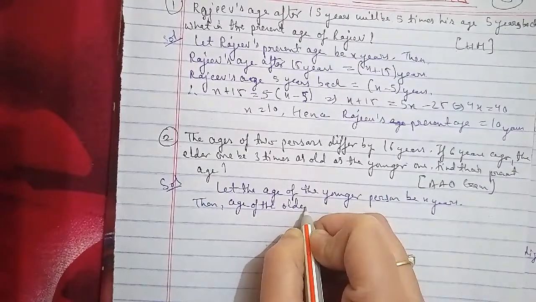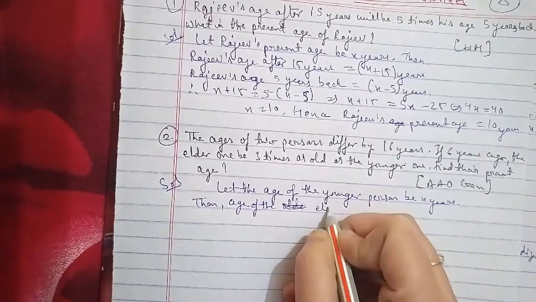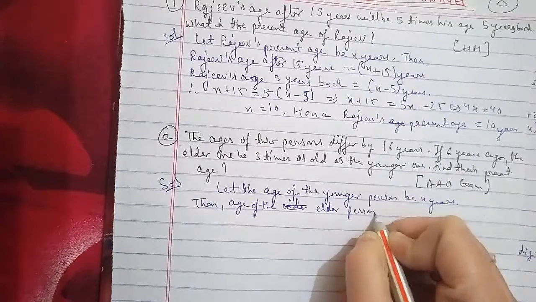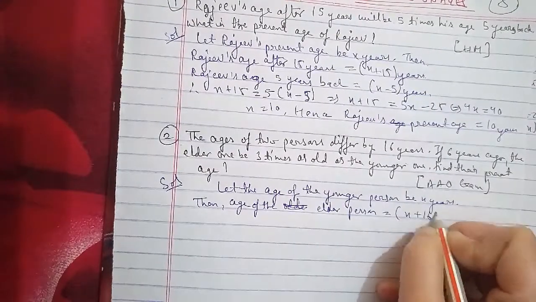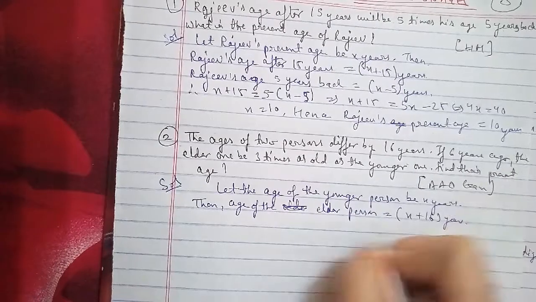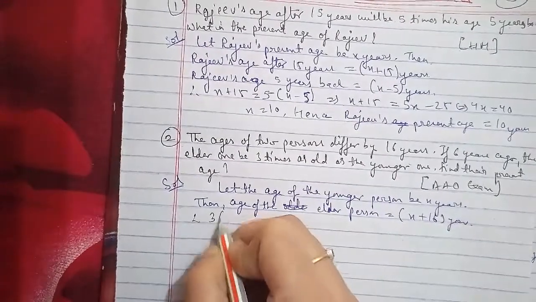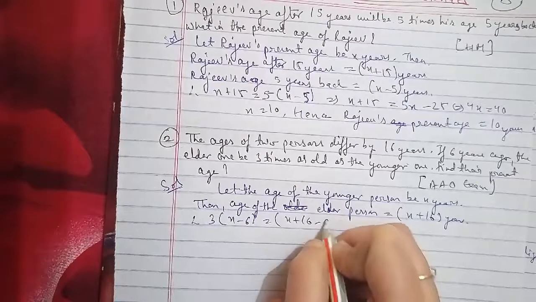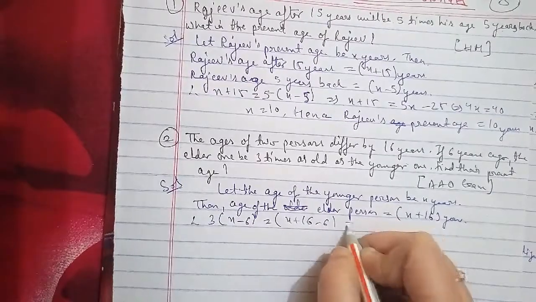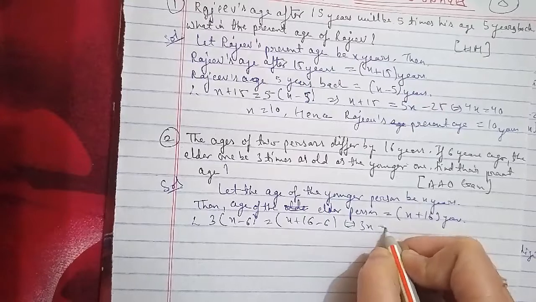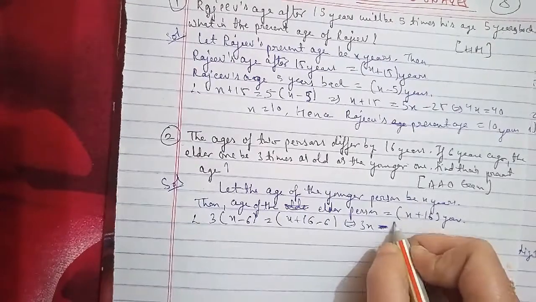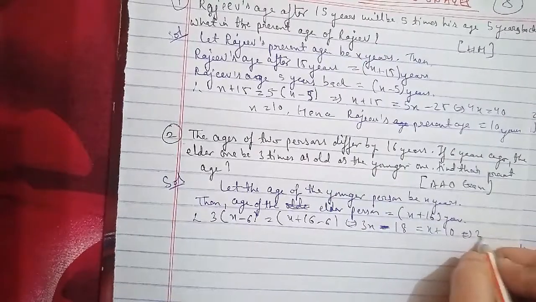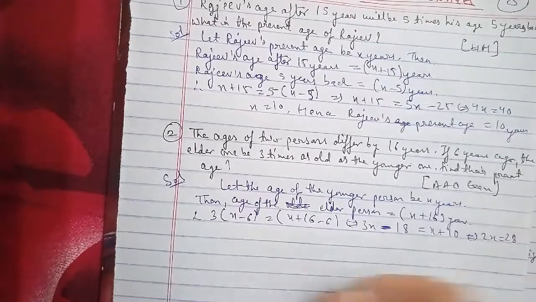3x minus 6 equals X plus 16 minus 6, which gives 3x minus 18 equals X plus 10, that is 2x equals 28, and X equals 14. So hence their present ages are 14 years and 30 years.